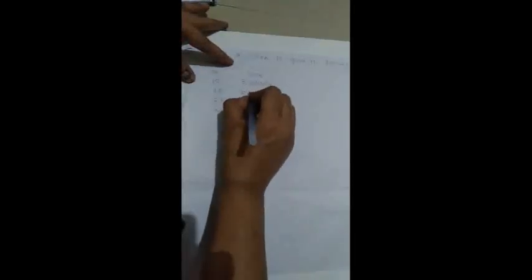Sin x values are 0.2588190, 0.3420201, 0.4226183, 0.5, 0.57356764, 0.6427876.